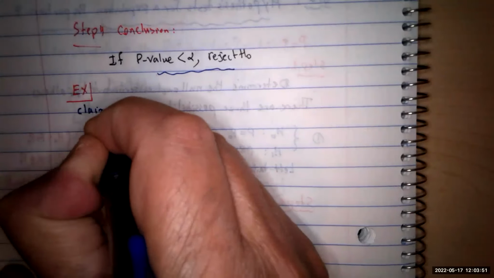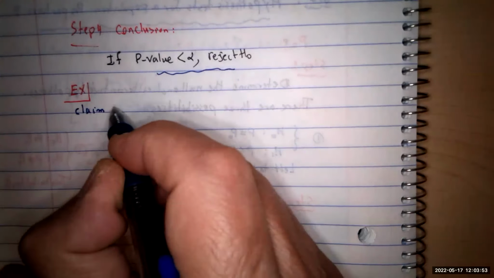Okay, as an example, there is a claim that we want to check. This is just a condensed one. So you know how we design the problem, then we give you the actual one.